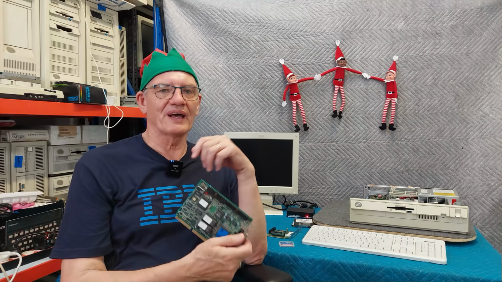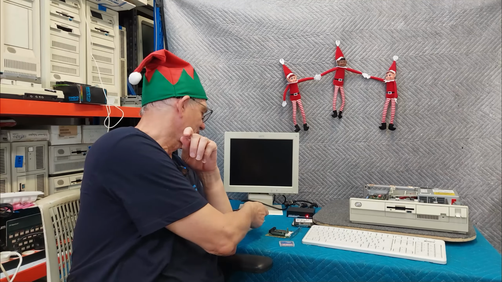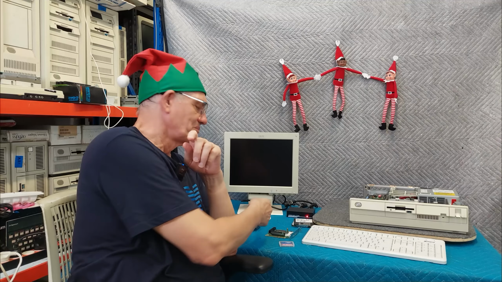So I decided to put that into the Model 30 286, but there are some challenges with that. But I did get it working, and I also did have an external SCSI CD-ROM drive. So with a combination of this and the external SCSI CD-ROM drive, I did get it working. So today I'll take you through that process and show you how you can do that.